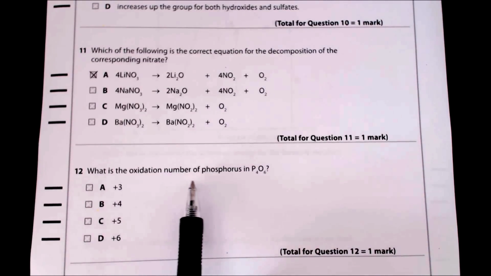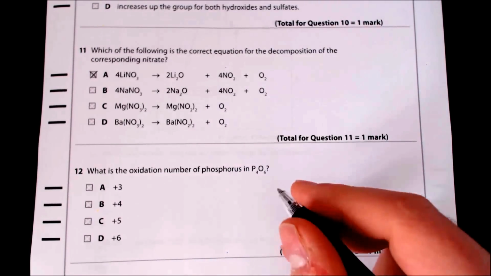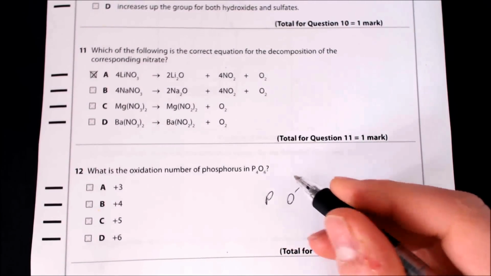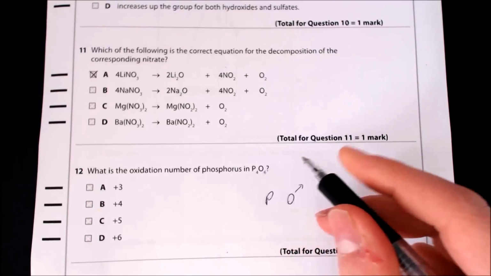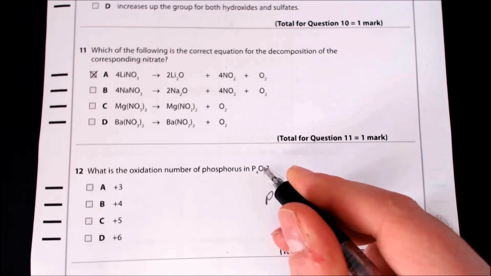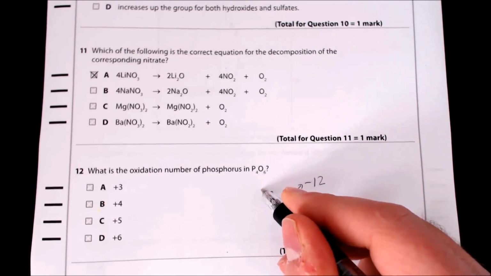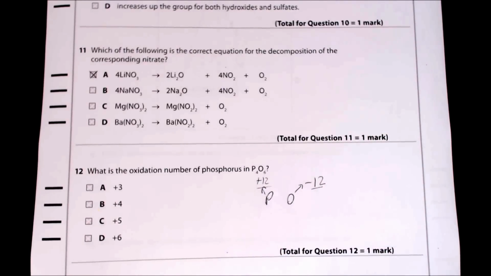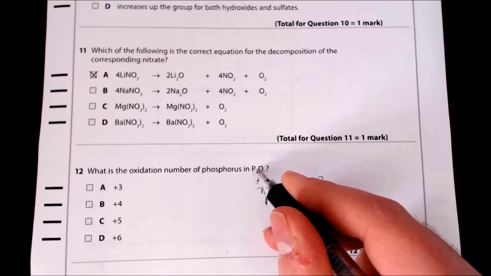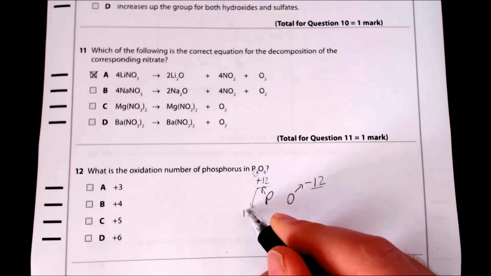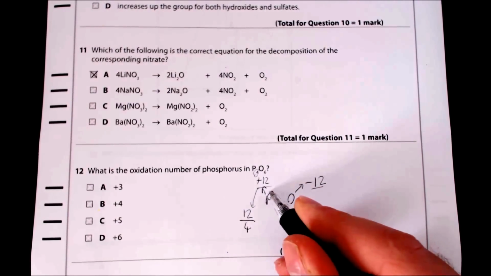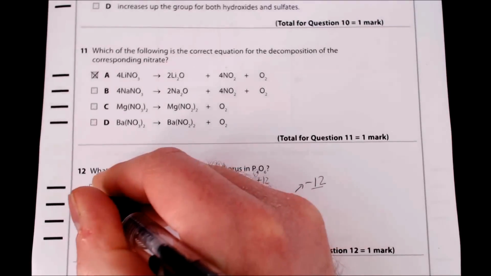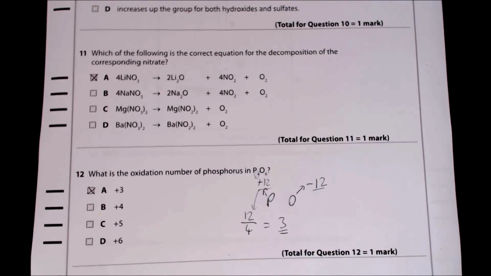It says, what is the oxidation number of phosphorus in P4O6? So all we have to do is write P and O. Oxygen is -2 individually. We've got 6 of them, so that's going to be -12. The whole molecule is neutral, so phosphorus in total must be +12 to balance out that -12 on the other side. Now, because we've got 4 of them, we need to divide that 12 by 4 to work out what 1 phosphorus is, and that gives us 3. And so therefore our oxidation state of phosphorus is +3 as a result.